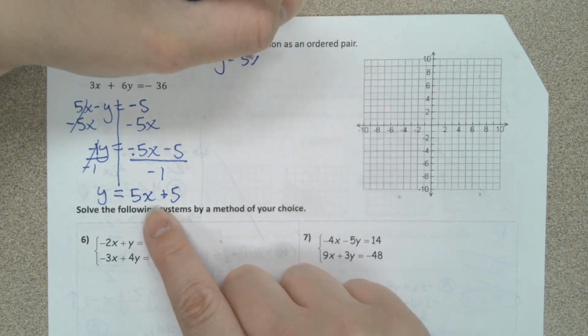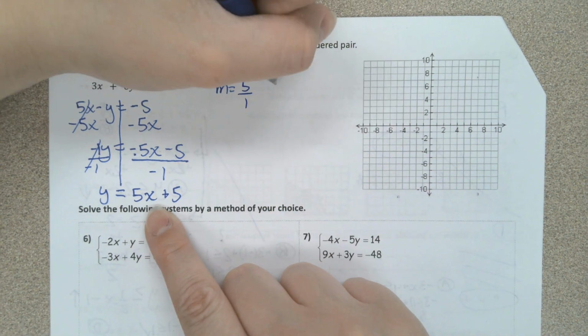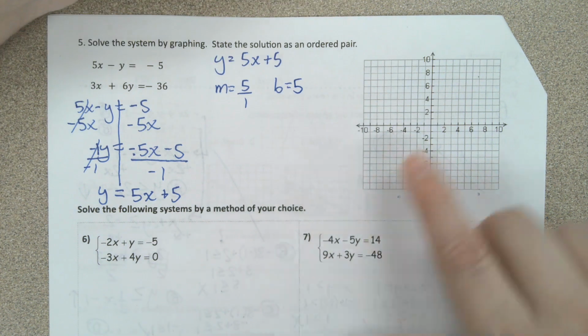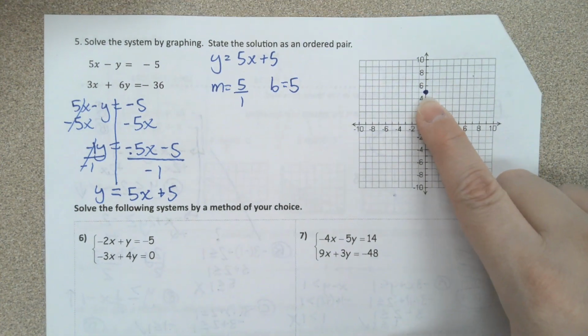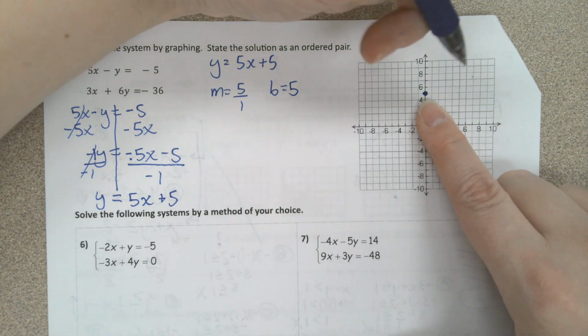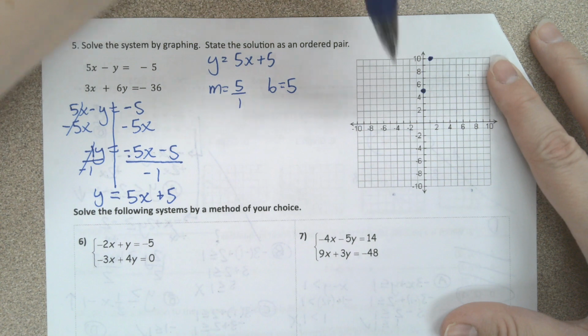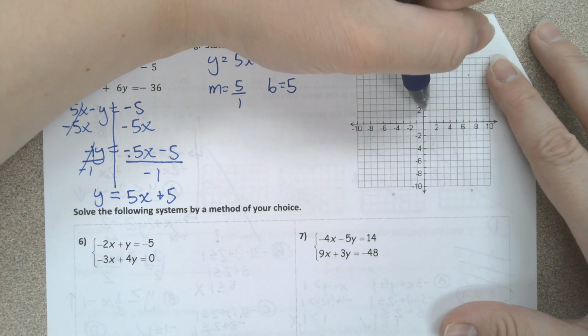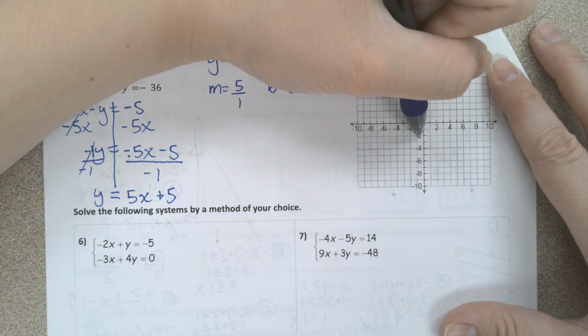Y equals 5x plus 5, where m is 5, or 5 over 1, and b, where we begin, is 5 on the y-axis. So 5 is where we start. And we move up 5, right 1. And then I definitely want to do another point backwards. And I'm going to do one more.